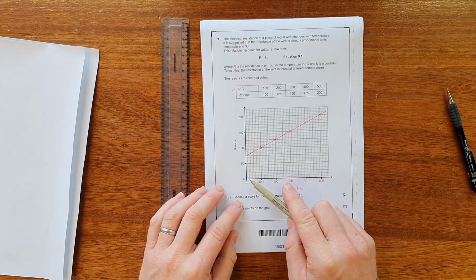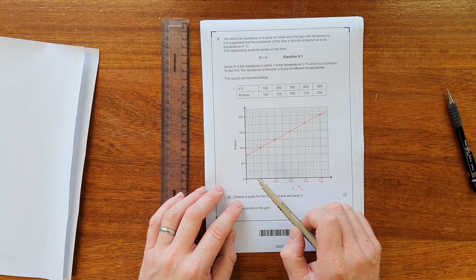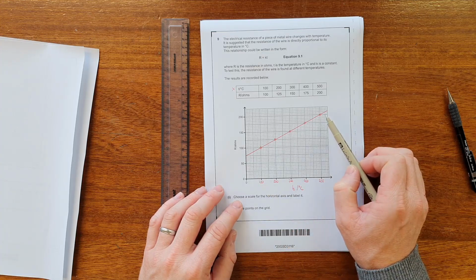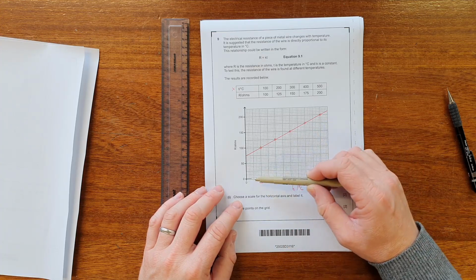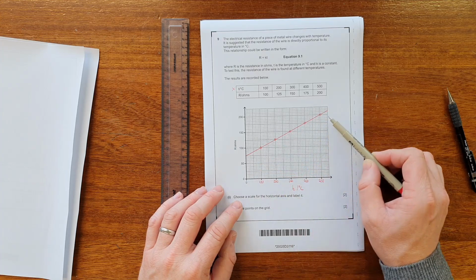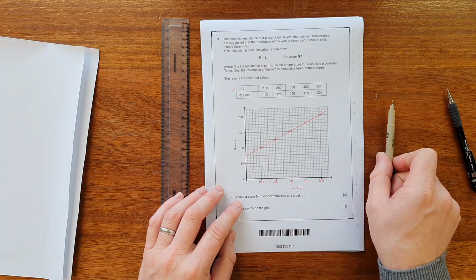So it doesn't have to go through the origin, although it often does. It is possible even to get a graph where all the points show a curve, like that or like that, but you'll maybe see those at another time.